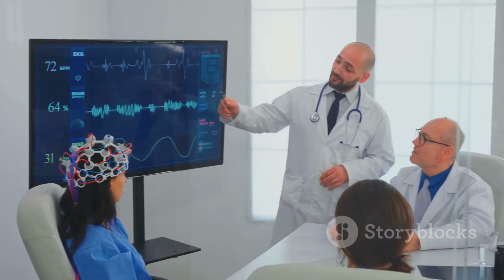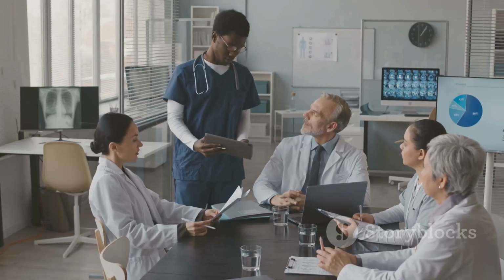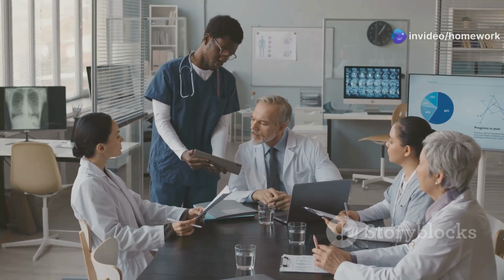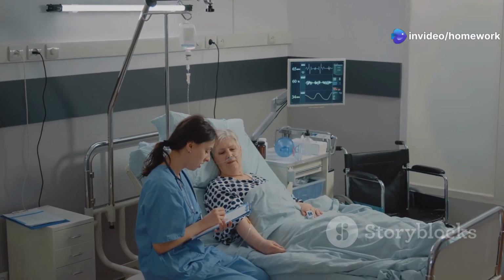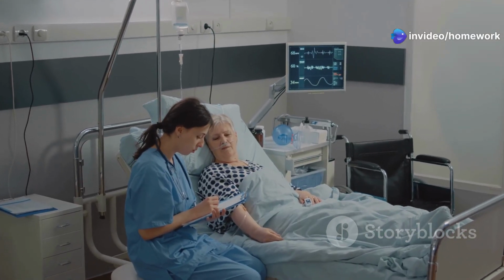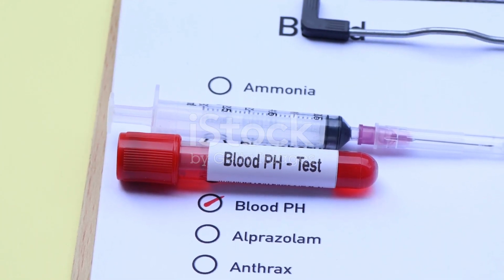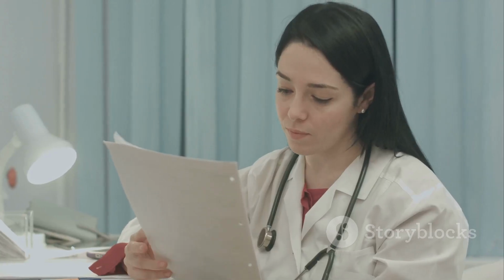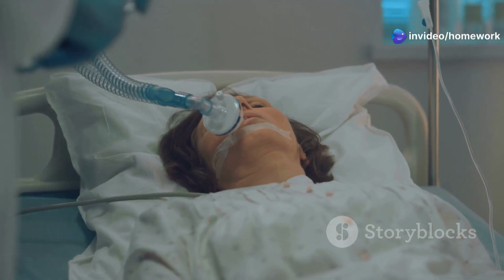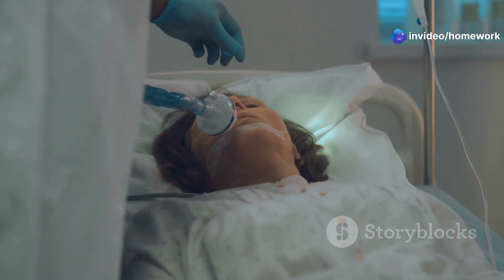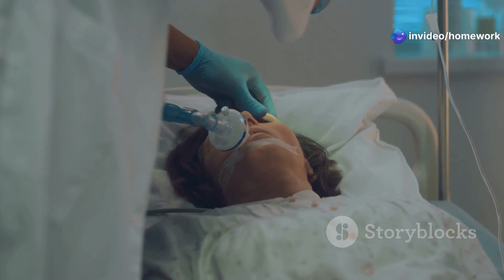Now that we've covered the basics of ABG interpretation, let's see how it applies in real-life clinical scenarios. Imagine a patient with severe diabetic ketoacidosis, or DKA. Their ABG might show a low pH, indicating acidosis, low HCO3, indicating metabolic acidosis, and a deep and rapid breathing pattern, indicating low PaCO2, which is respiratory compensation. This tells us that their body is trying to blow off CO2 to compensate for the metabolic acidosis.